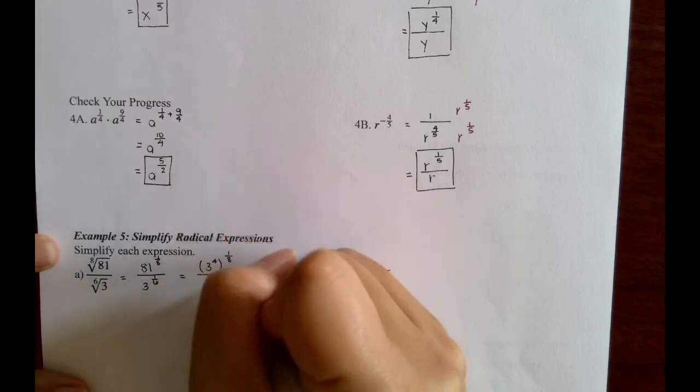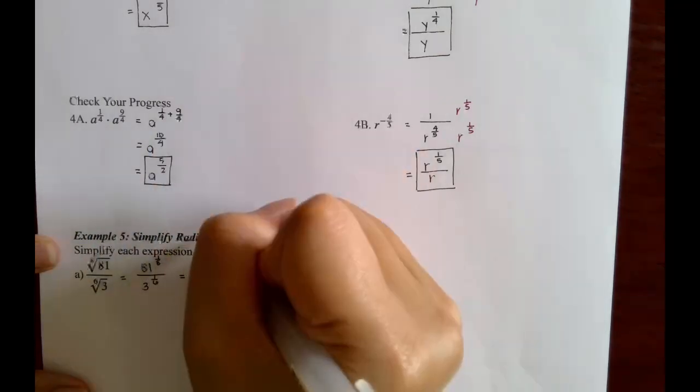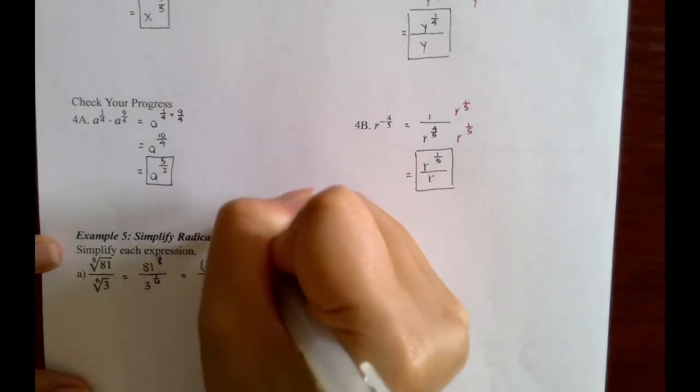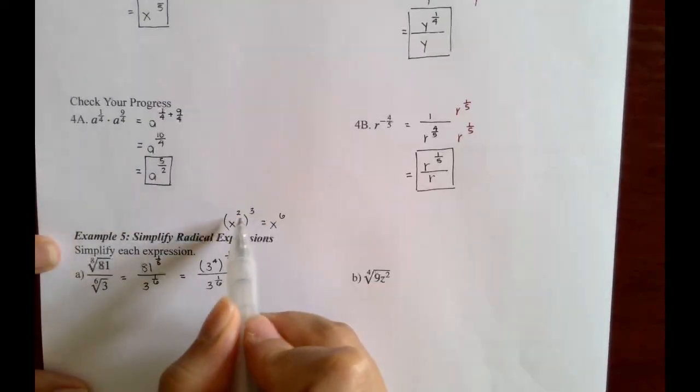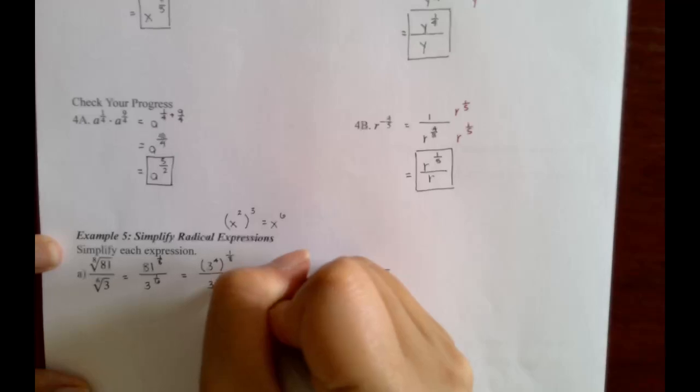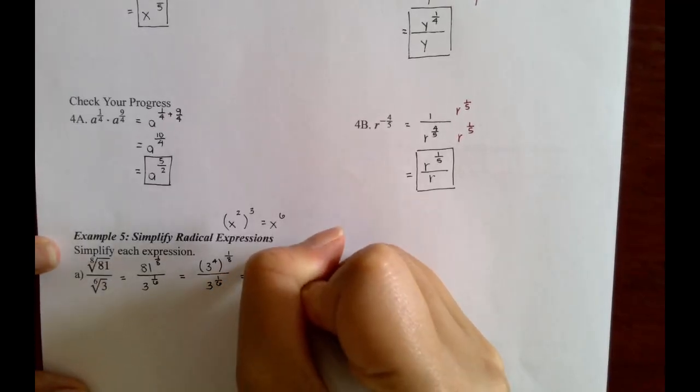4 times 1/8, right? This is power to a power. It's the same thing as when I did this, right? This becomes x to the 6. How did I get it? I multiplied, right? So 4 times 1/8 is 4/8, which simplifies to 1/2.